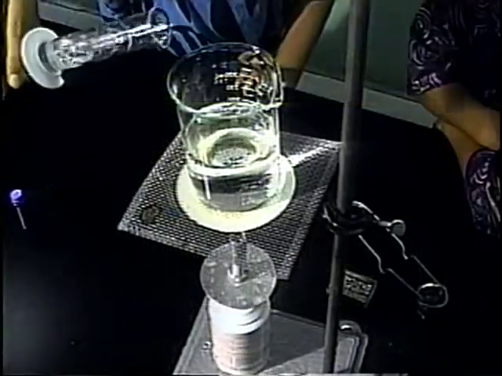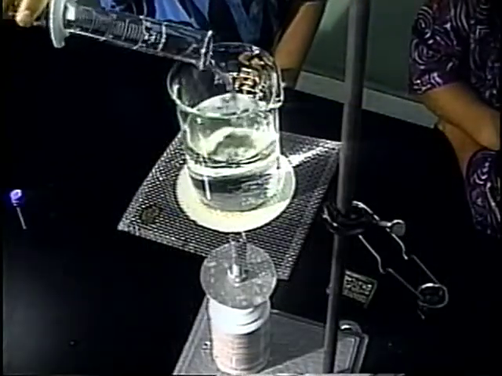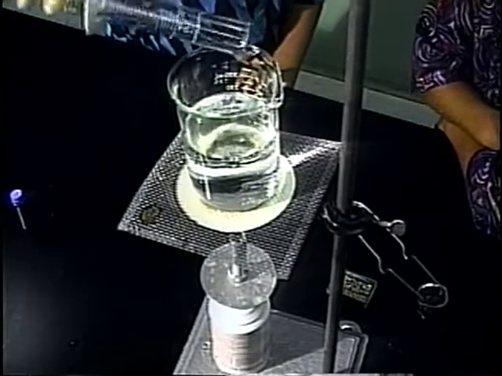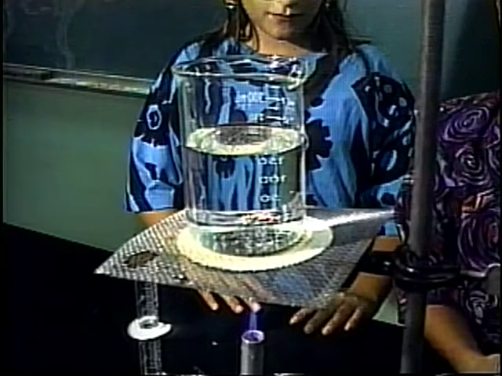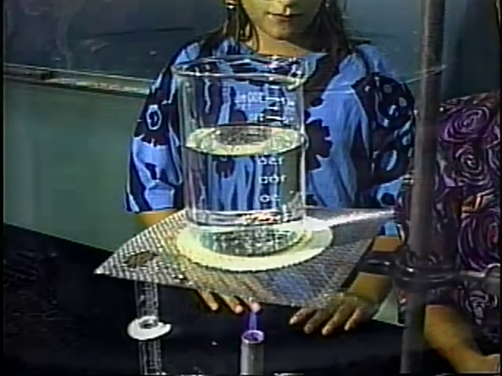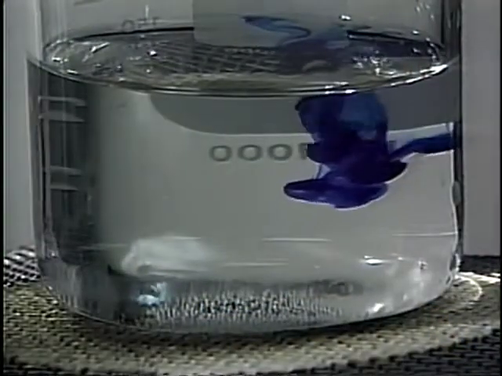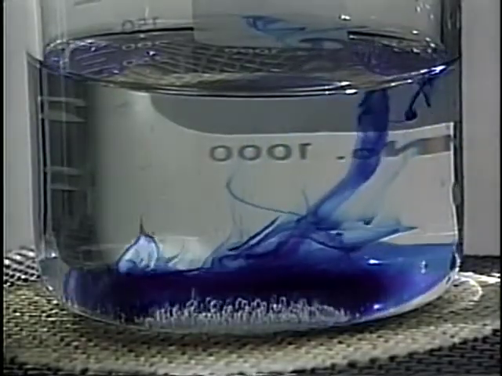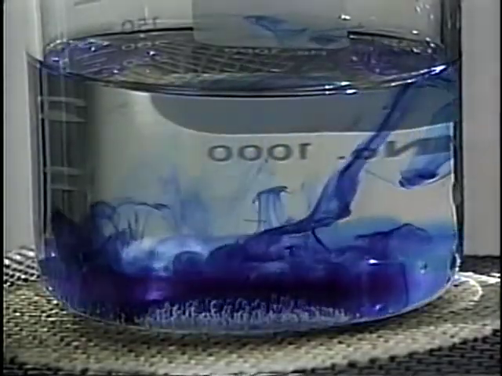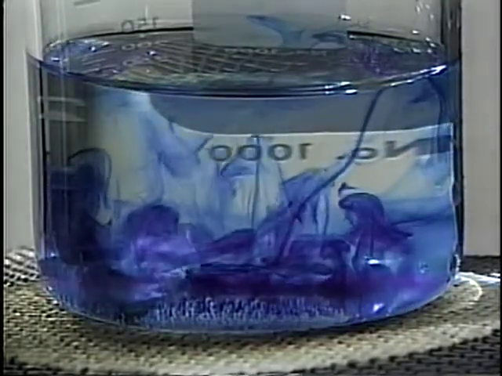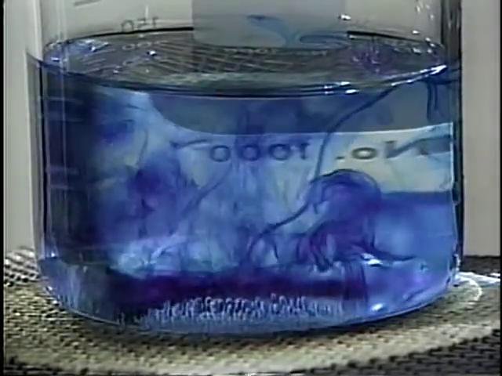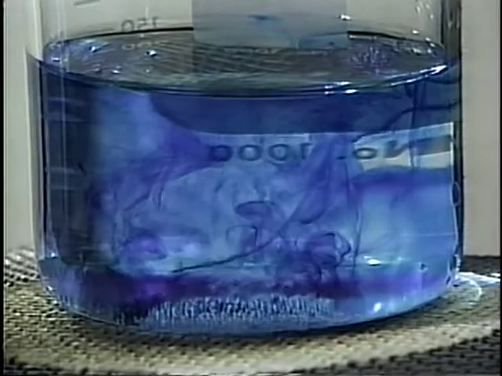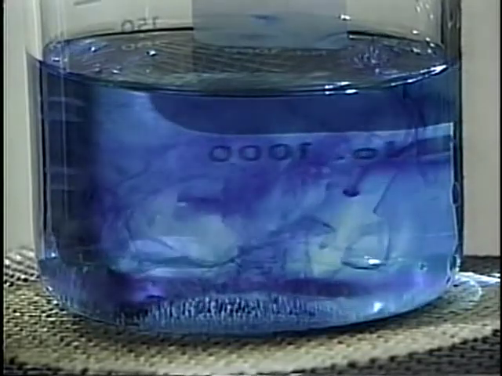First, pour water into a small beaker until it's almost full. Then heat the beaker, holding it about 10 centimeters above the flame. Then add 2 or 3 drops of food coloring to the surface of the water. The convection currents in the water cause the food coloring to swirl about. The warm water rises as warm air does in the atmosphere, causing the food coloring to swirl, much like convection currents.